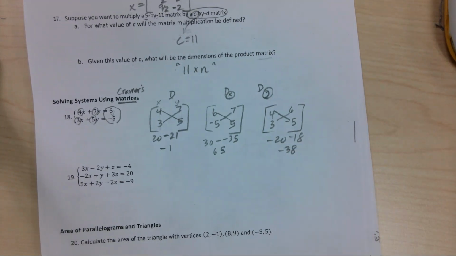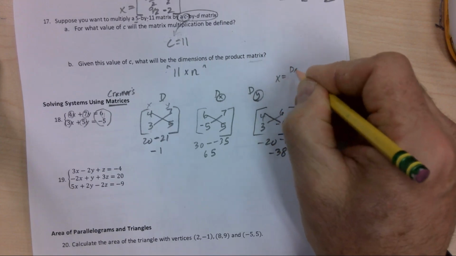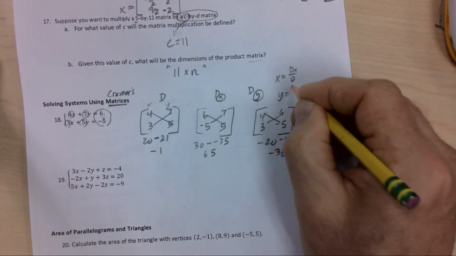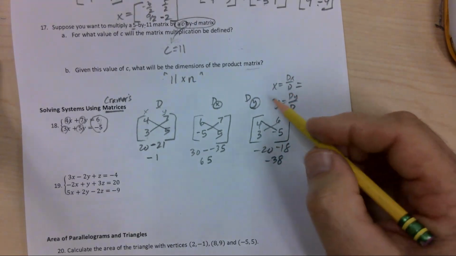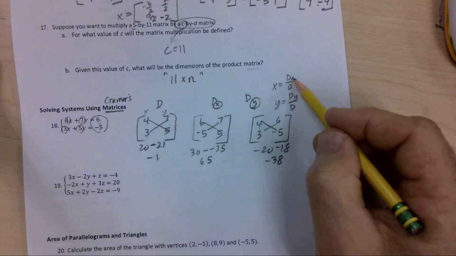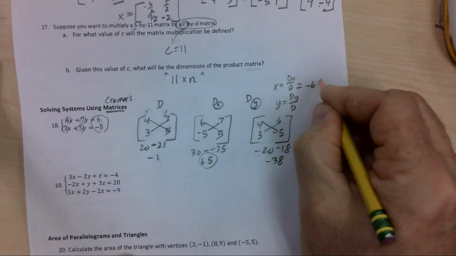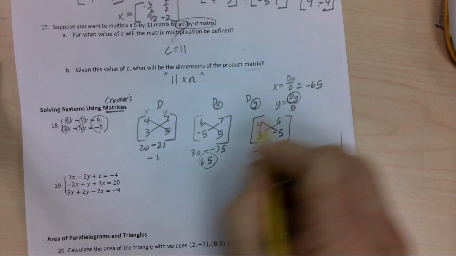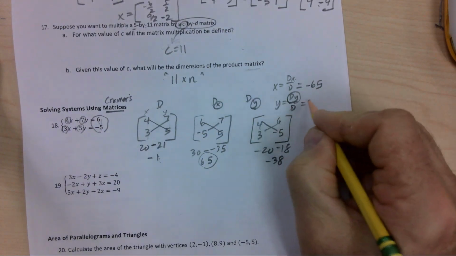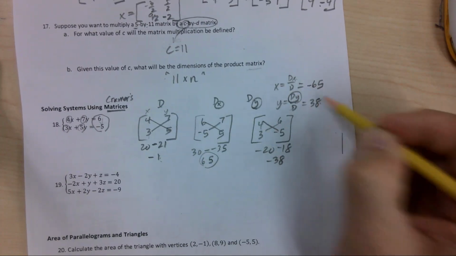So, in order to use Cramer's rule, we have to remember that x equals Dx over D, y equals Dy over D. So we can figure that out quickly because of that negative 1 down there. Dx is 65 over negative 1, which is negative 65. Dy is negative 38, but over D, which is negative 1, so that would be positive 38. X is negative 65, y is 38.